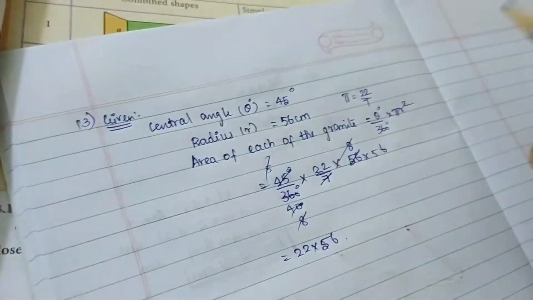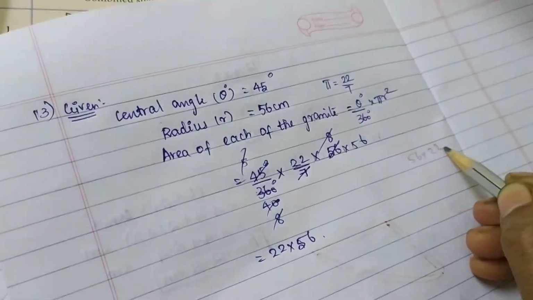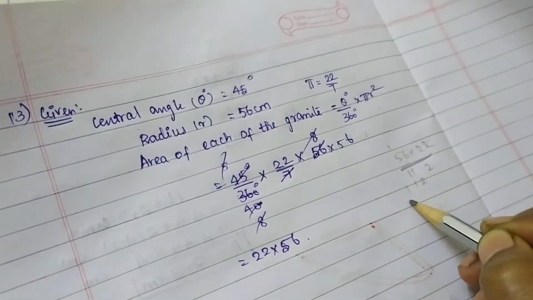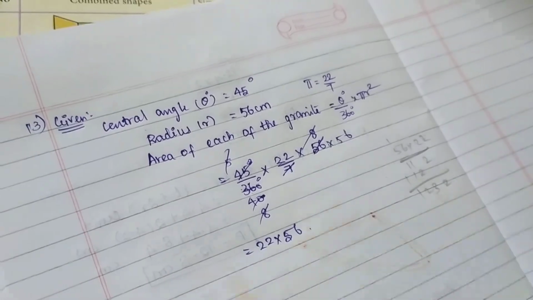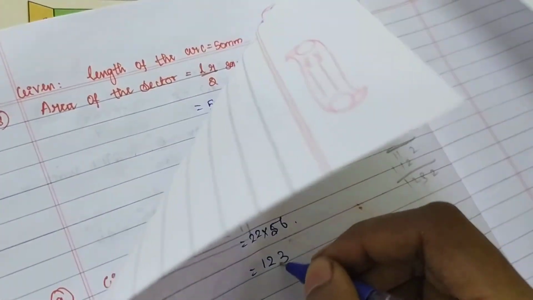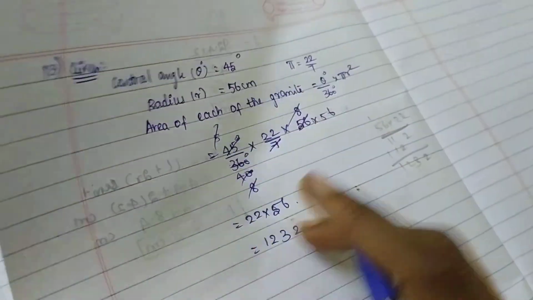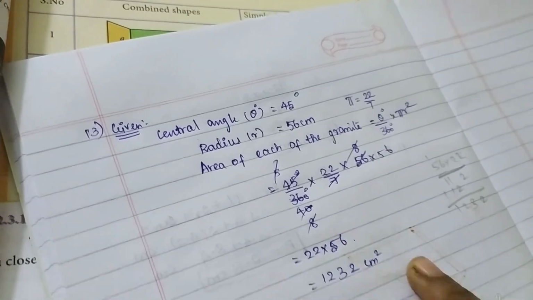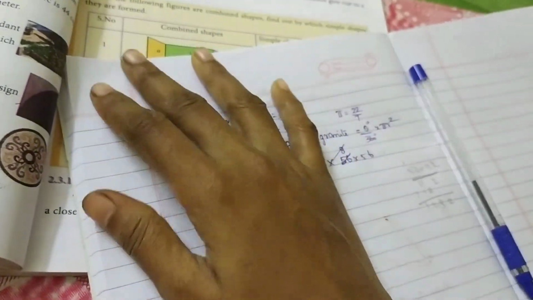What is the value of 22 into 56? So I calculate 56 into 22 also. It is 12, balance 1, 10, 11, so 2, 2, 1, 1, so 2, 3, 2, 1. So what's the area of each and every granite? It is this much square centimeter. Thank you.